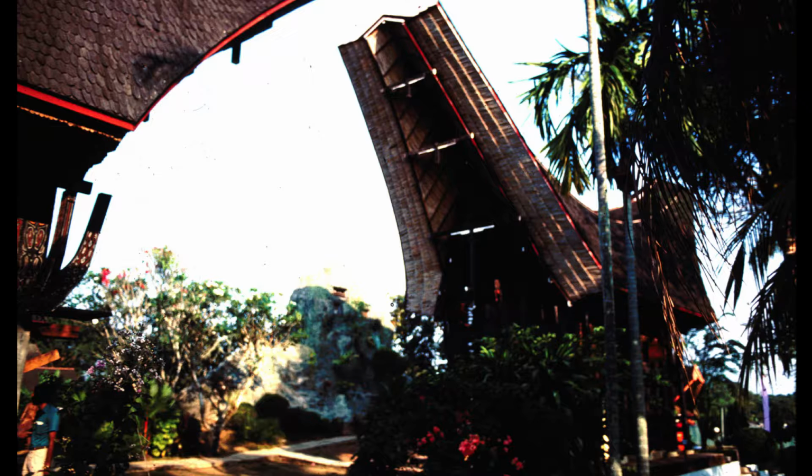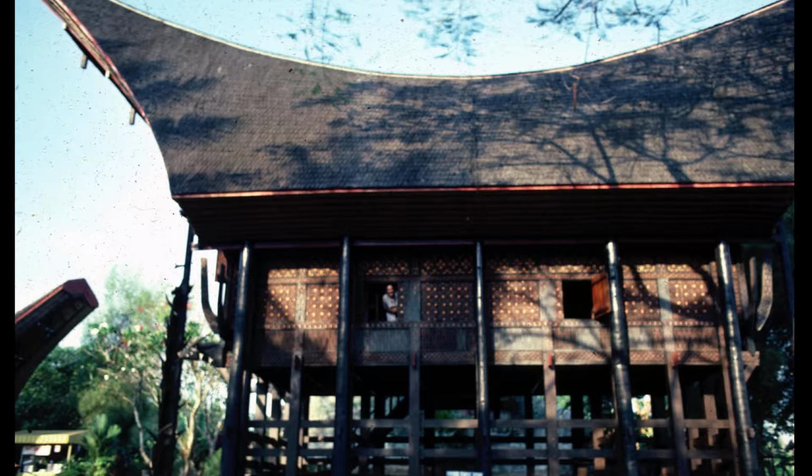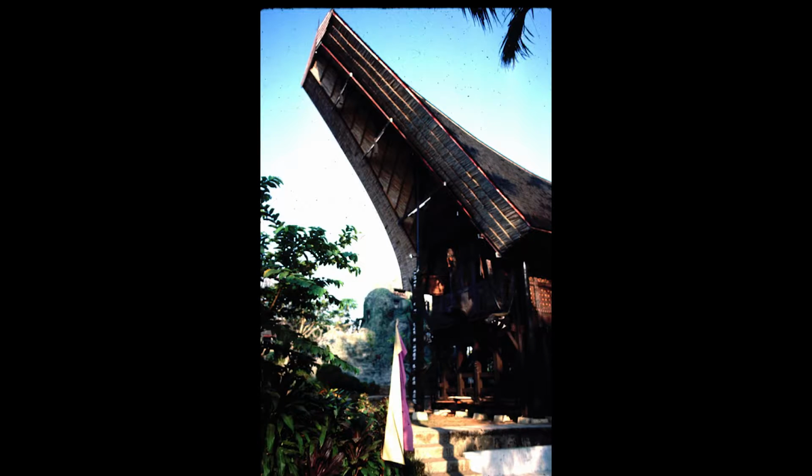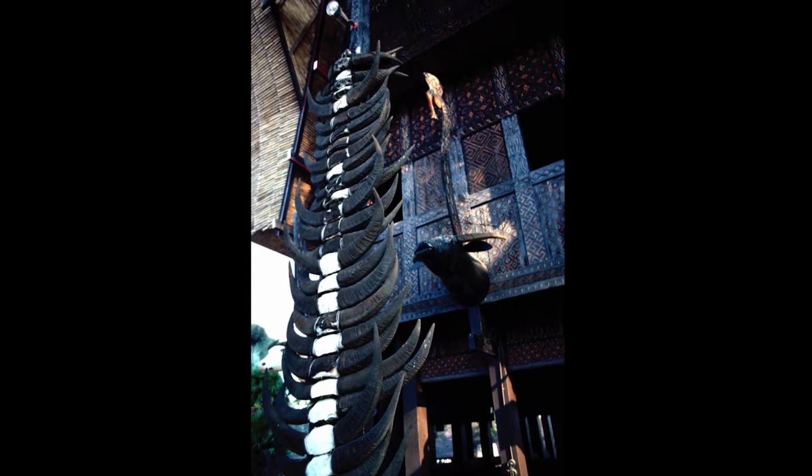These are in central Java. And here we are looking at the gable end, and you see the extraordinary proliferation of buffalo horns, and also that the gable end is treated like the stern of a boat, very similar in the way it's treated visually.